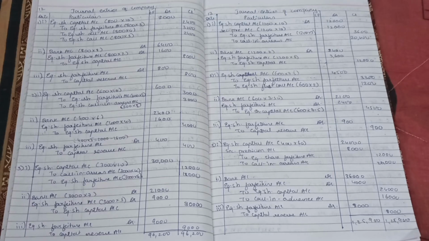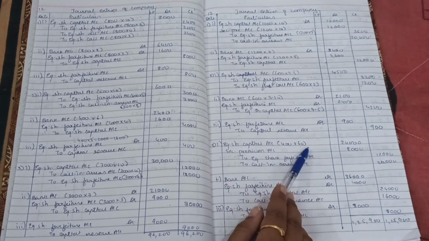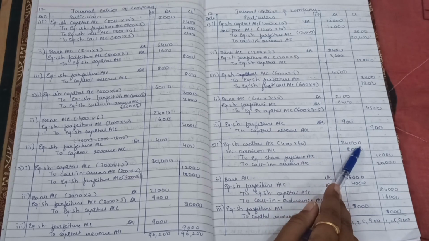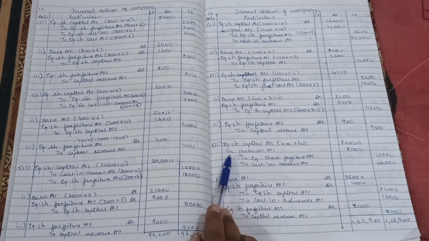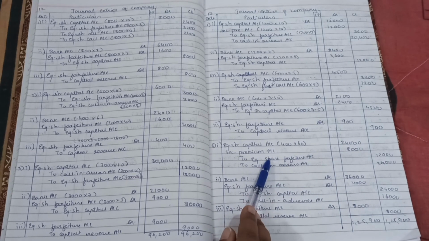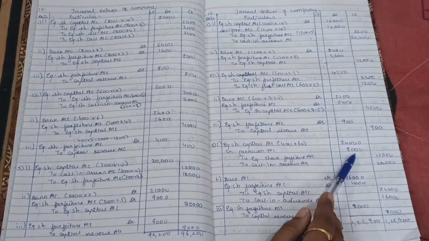Here they have clearly told that the company forfeited shares before the first and final call. But here allotment money is not paid, and the shares were reissued before the first and final call at 36,000 as fully paid up. So 400 multiplied by 60 is 24,000, and to securities premium 8,000.